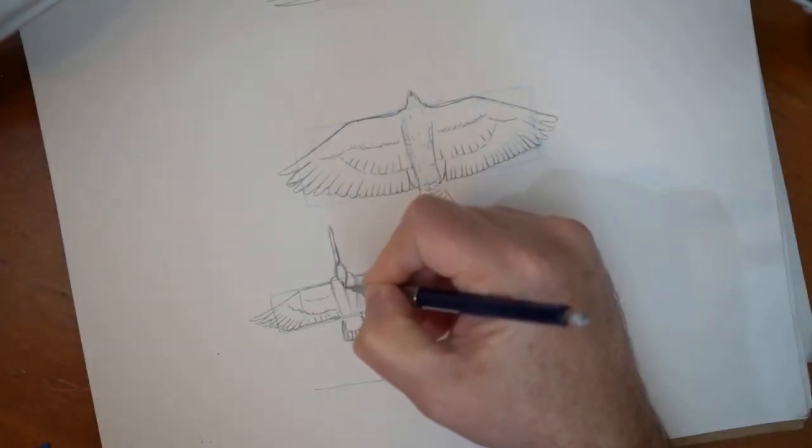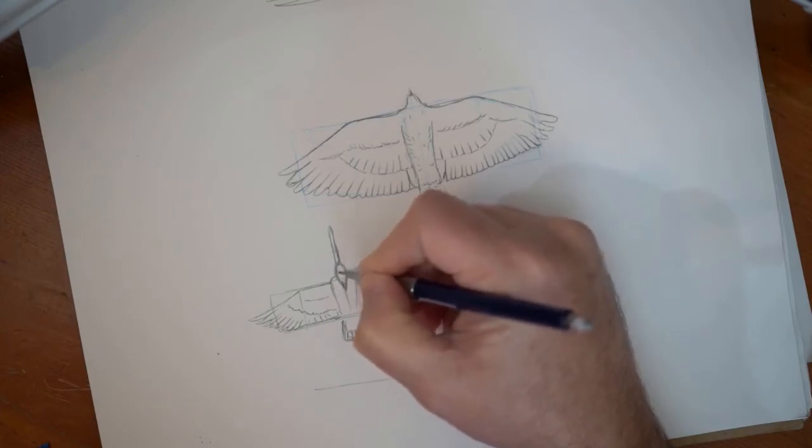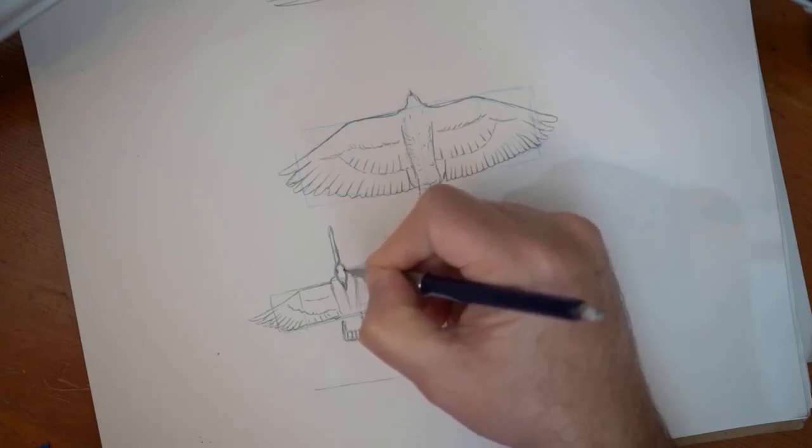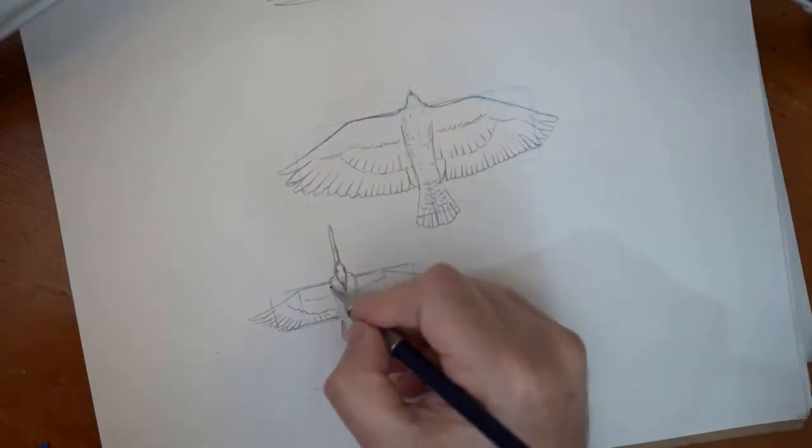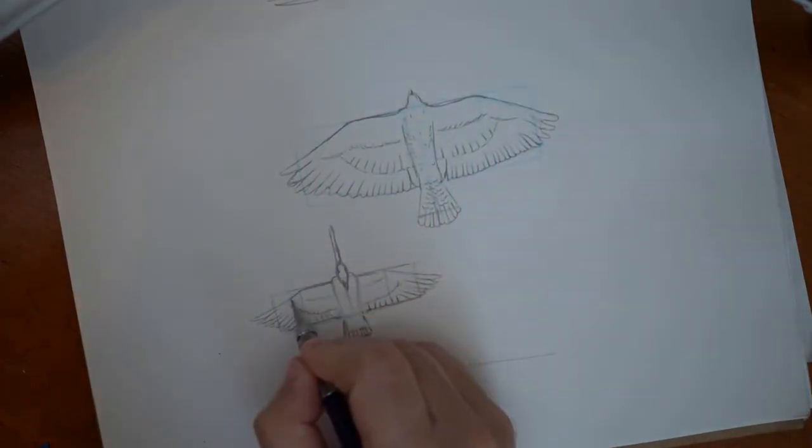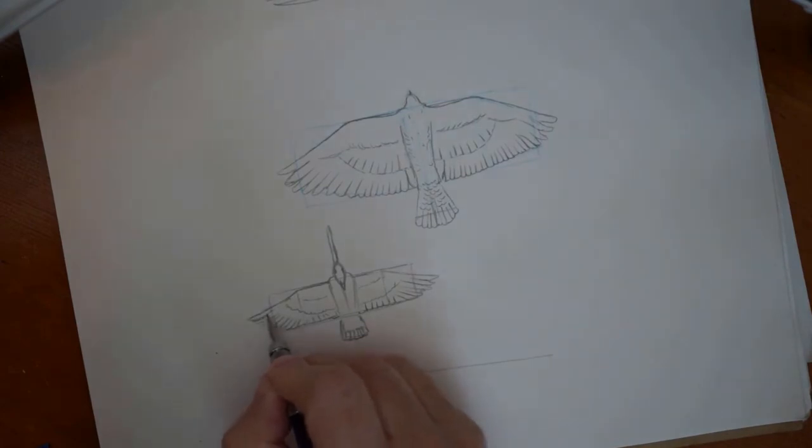So, and then they also have this neat little thing in the back too, which is kind of like this little tuft of feathers that comes off the back of their head. So their eyes would kind of be like right there. All right. So that's basically your pelican structure.